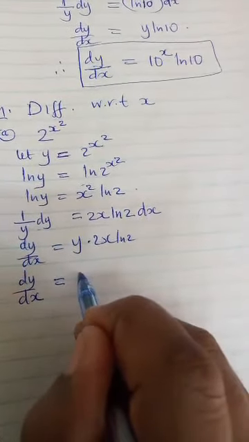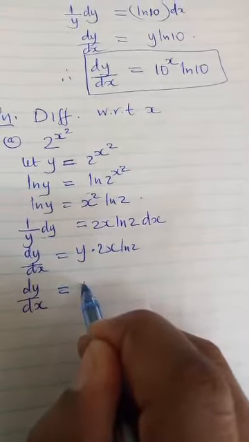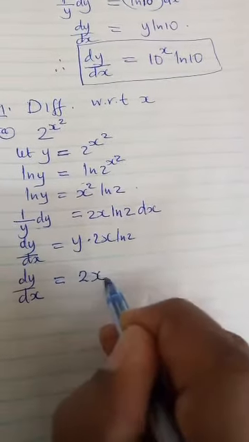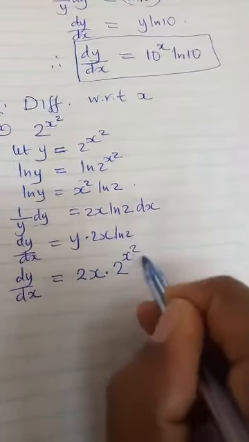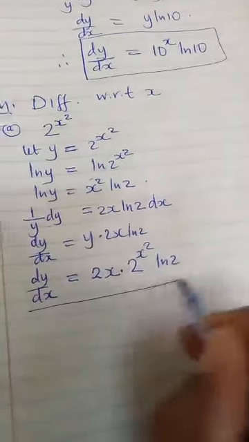Now it would be 2x times 2 to the power x squared ln of 2. This will be the answer. But I want to show you an alternative.